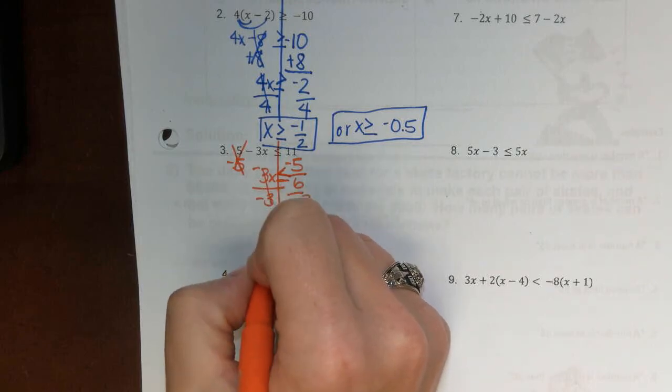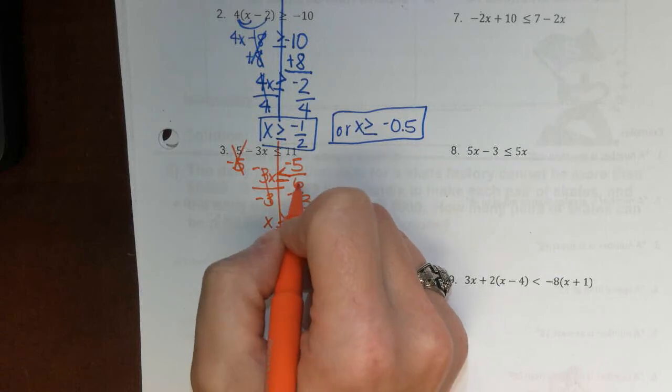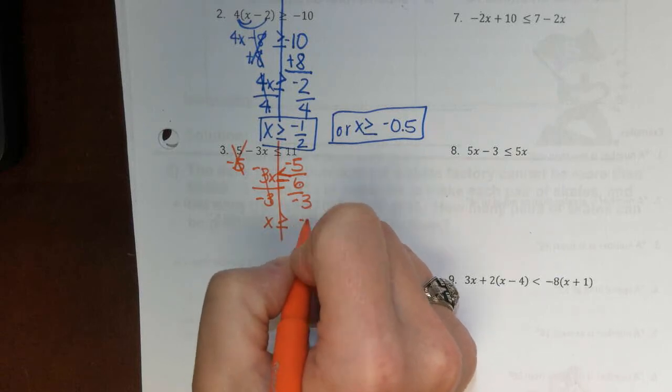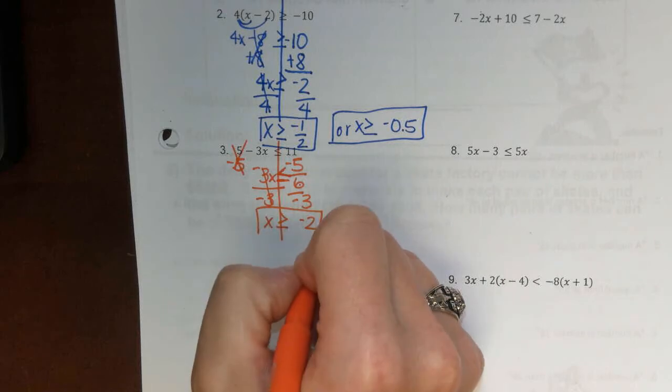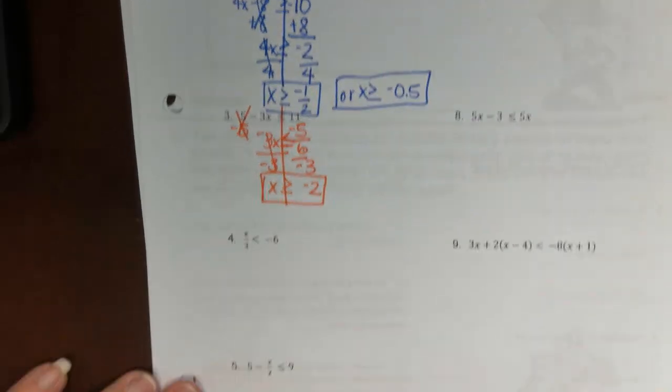So now we have x is greater than or equal to, and then we had 6 divided by negative 3. It's going to give us a negative 2. Number 4.